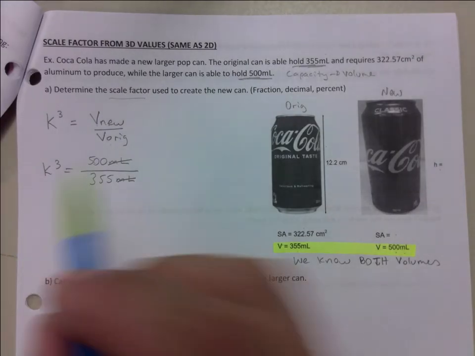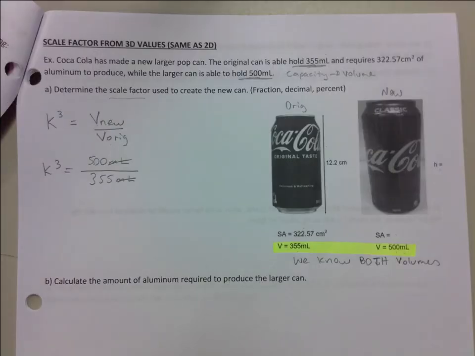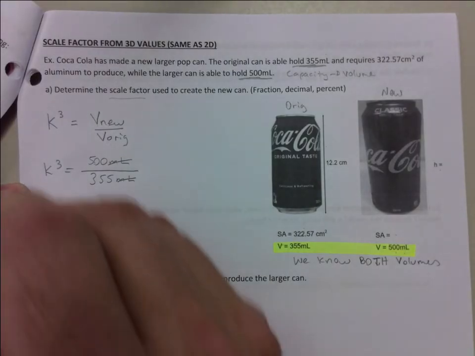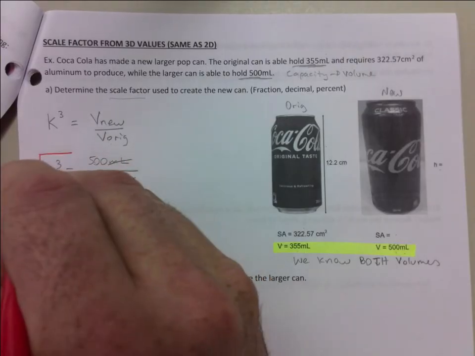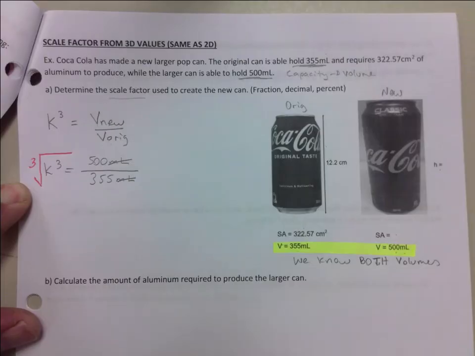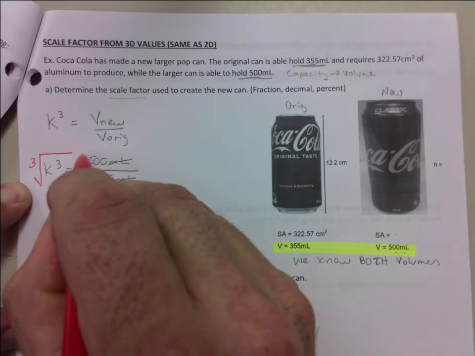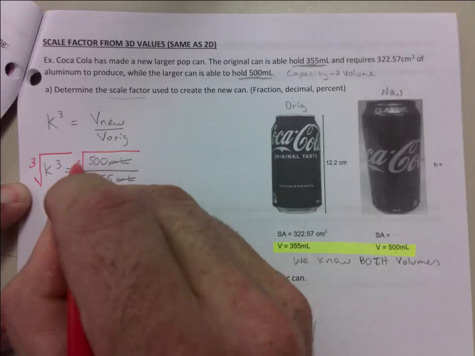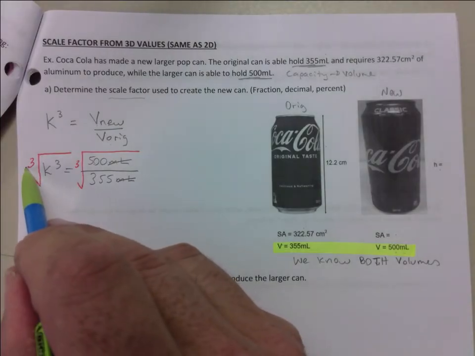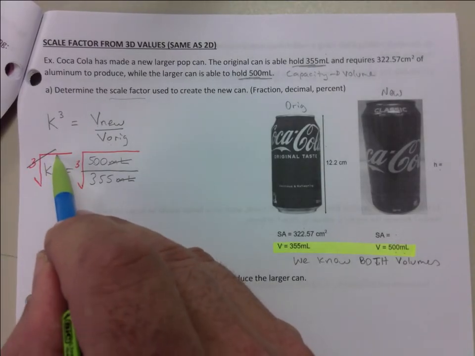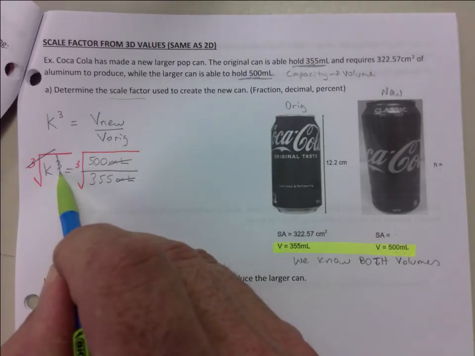All right, so what do I need to do now? K is unknown, right? When K is not known, you need to take the root. So we're going to take the cube root of the left side and the cube root of the right side. I will make a note later on this. Basically, the cube root cancels out with the exponent of 3.